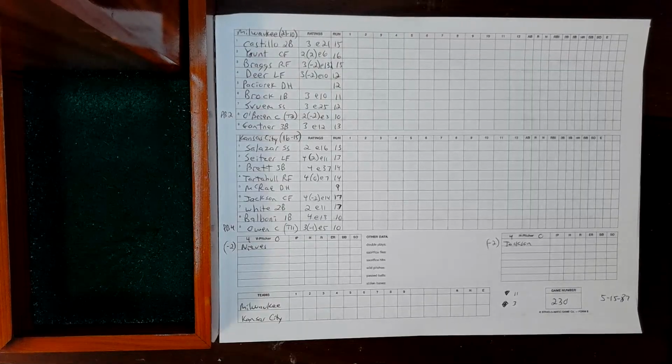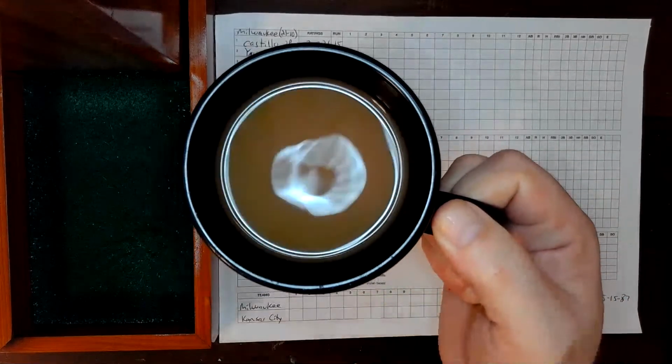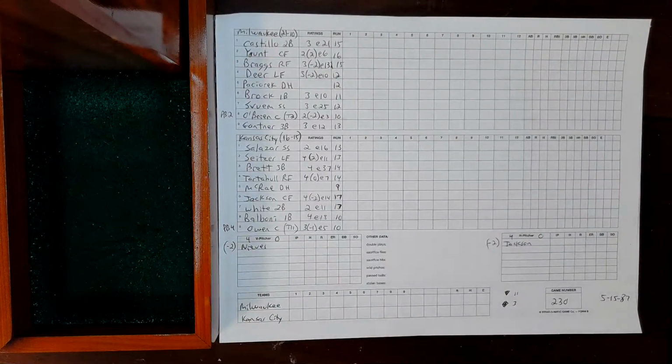Hello, Tony. And speaking of coffee, there you go. Got it right here, my final cup. My final cup is ready to go. And I think we are about ready to go. If I can get one more thing set up for me.